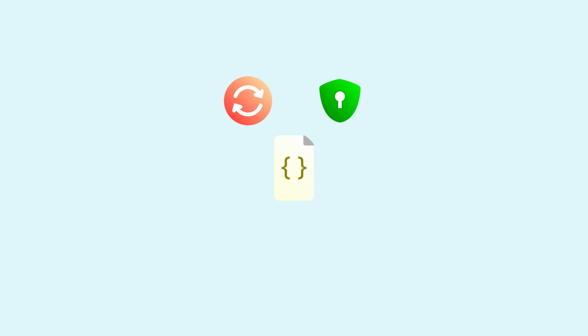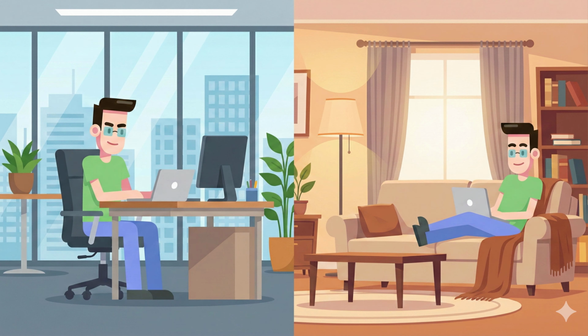First, the manual way. You can export your entire data as a single JSON file. It's transportable. You can send it anywhere however you want it. But honestly, moving files around is tedious.